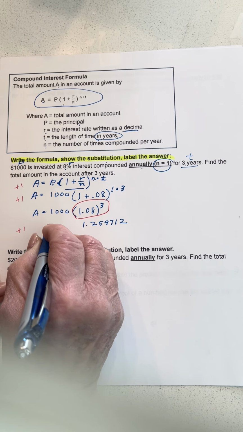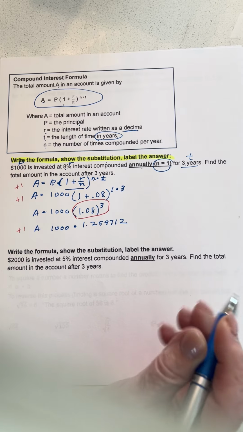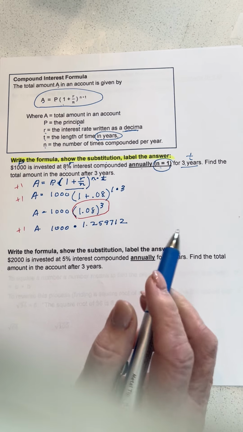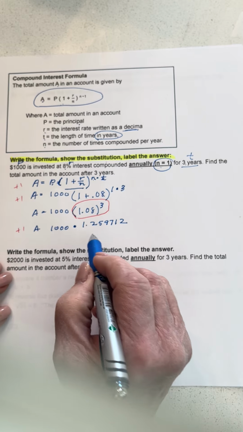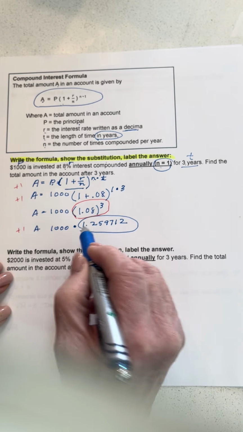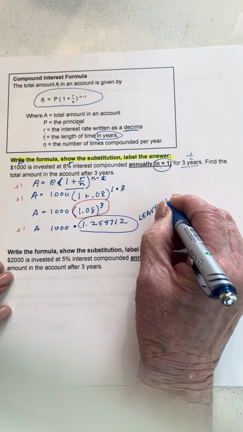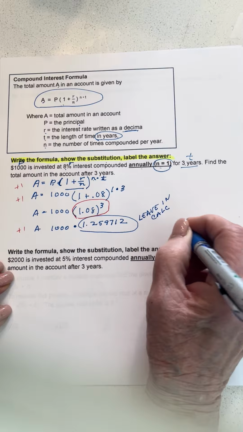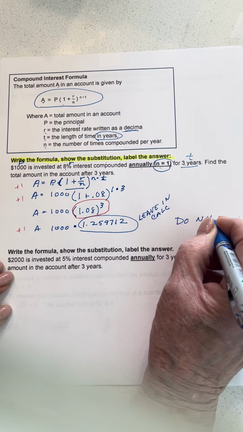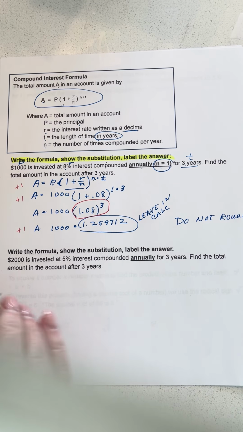1.259712, and I'm going to multiply that times 1,000. What I'm going to do, and later on this is going to be vital, I'm just going to leave this in my calculator. I'm not going to round. I'm not going to round until the very end. I'm not going to round until I have my final answer. Then I'll round it to the nearest penny.